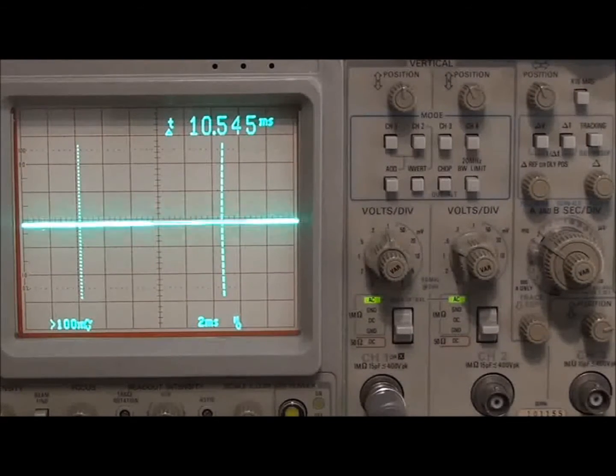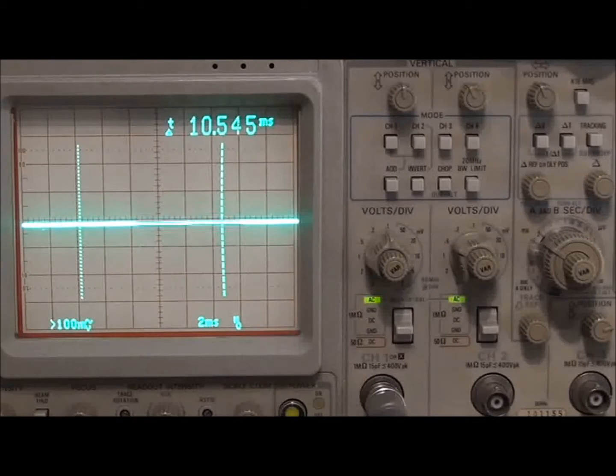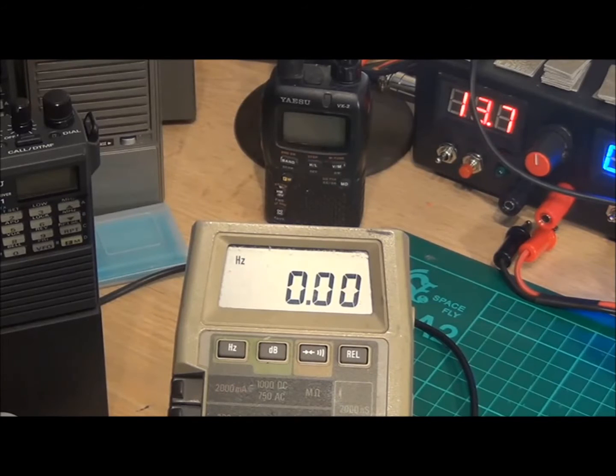Okay, I'm now taking the PTT high, and there we've got 94.8 Hz. As you can see from the time interval between peak to peak, we have 10.545 milliseconds. What I'd like to do now is just show you the accurate waveform on the Fluke frequency counter. I'm now going to power up the board.